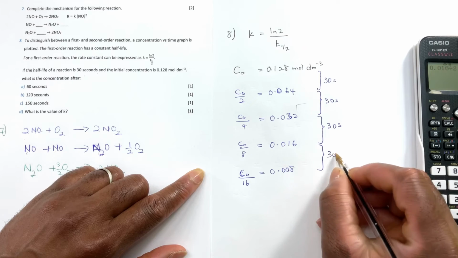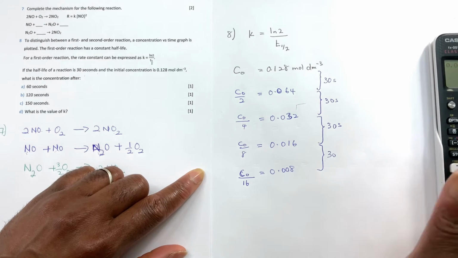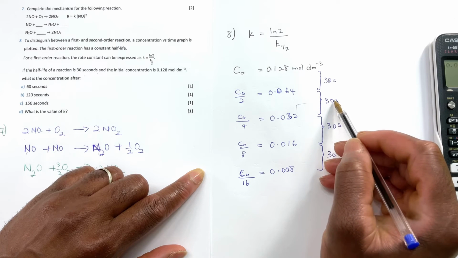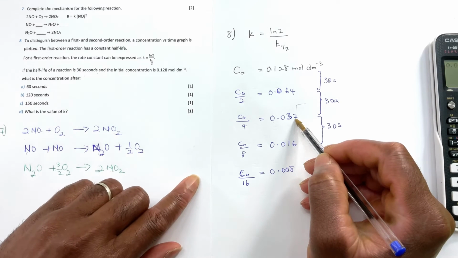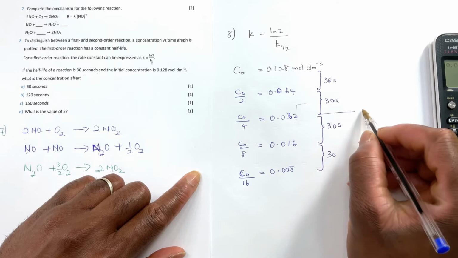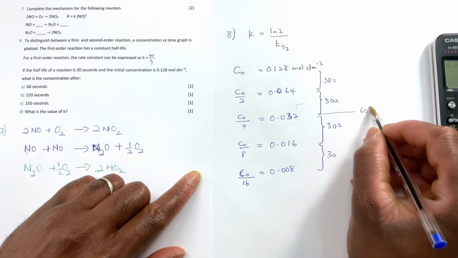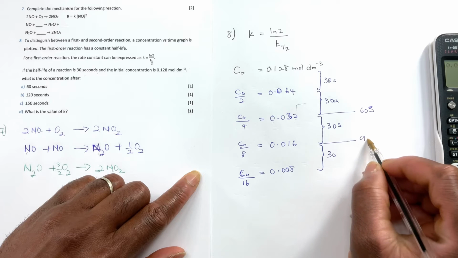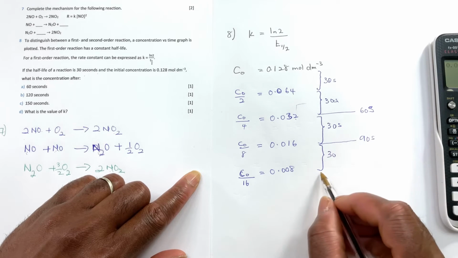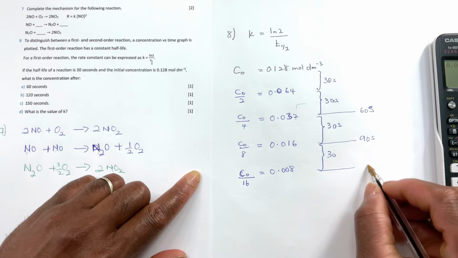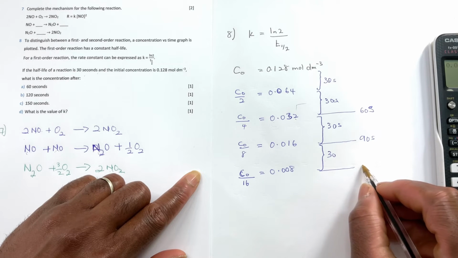That's 30 seconds. So you can see that's 30 there, that's 60. So for 60 seconds you get 0.032. And this is for 90 seconds, and this is for 120 seconds.